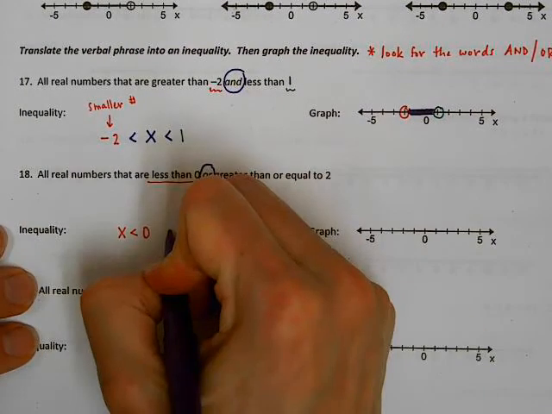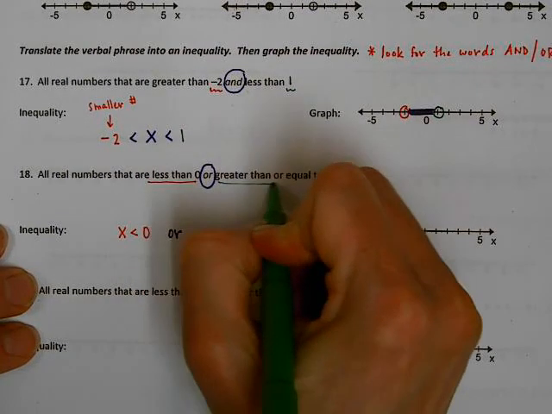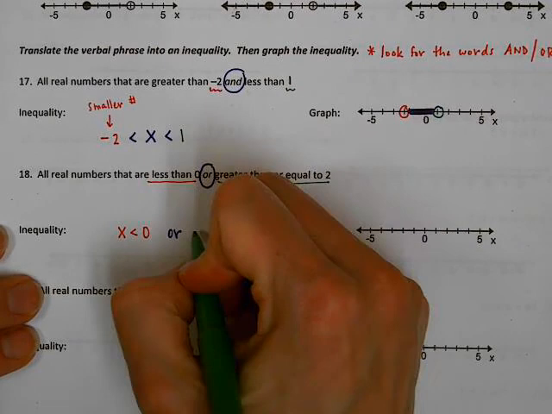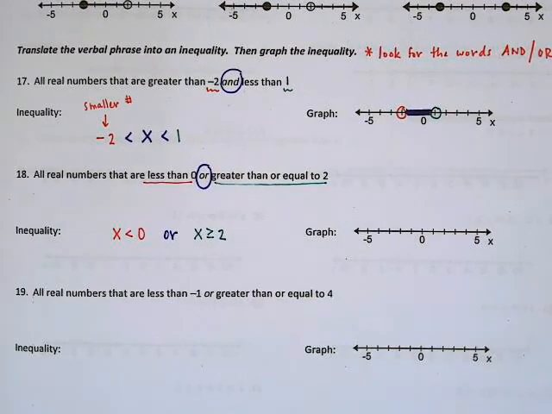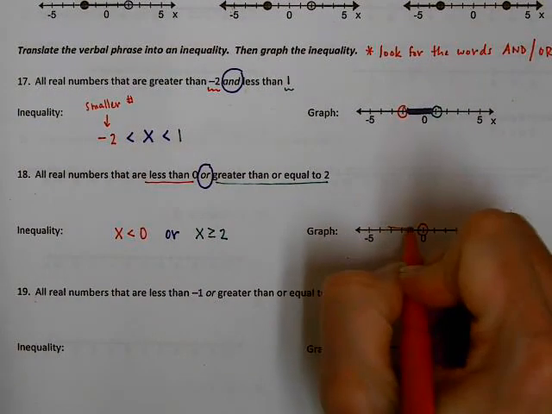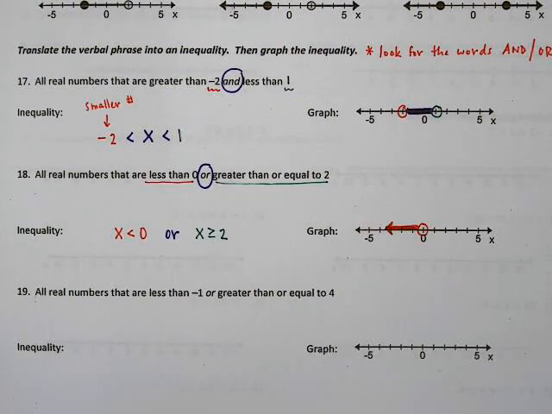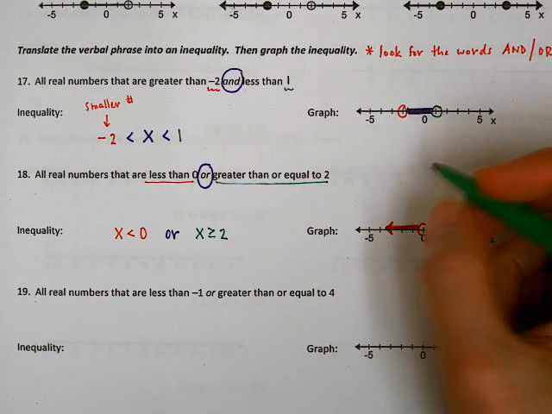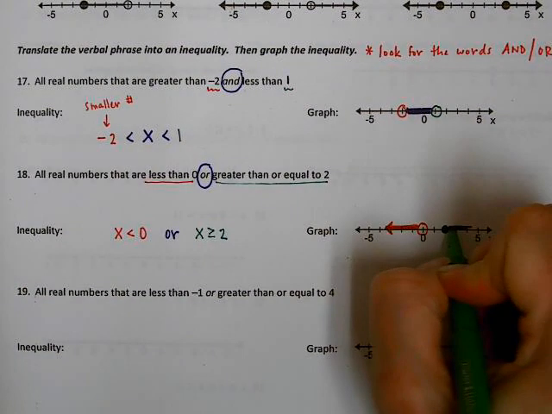I have my or, all real numbers that are greater than or equal to 2. So or x is greater than or equal to 2. So there's our inequality. We'll go ahead and graph it. I have an open circle at 0, shading to the left. And then greater than or equal to 2, so I have a closed circle at 2, and I'm going to shade it to the right.